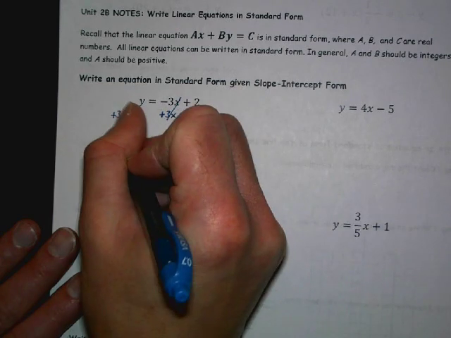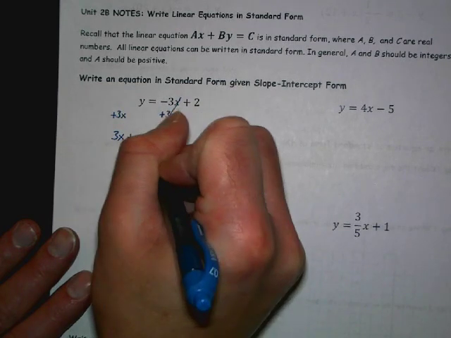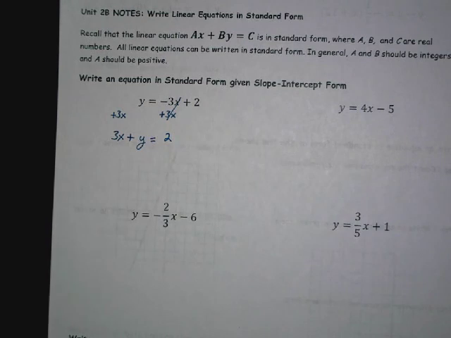So that gives us 3x plus y equals 2. And that one is done. We are in standard form now.